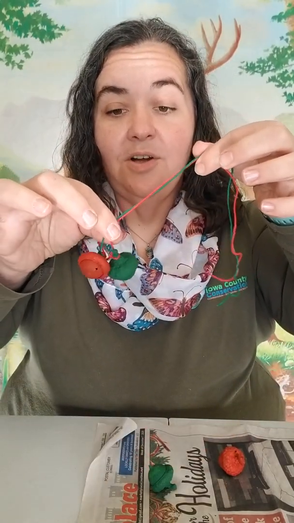And so tie that. And I'm alternating colors a little bit today. So red on the red and red on the green and green on the red. And then I'm going to tie my other one. Do a double knot here. All right, so that's basically how you get started with that one.